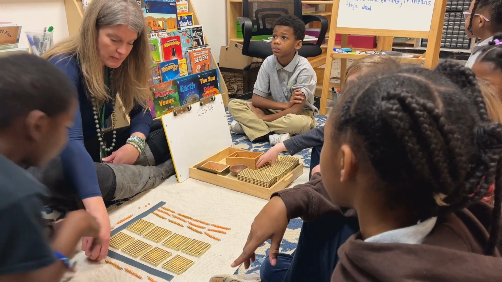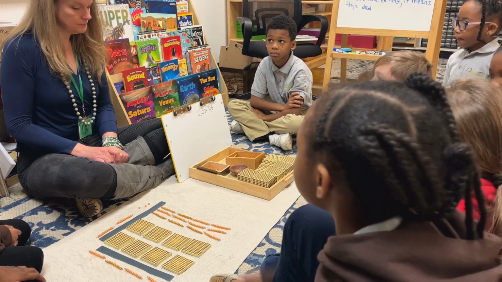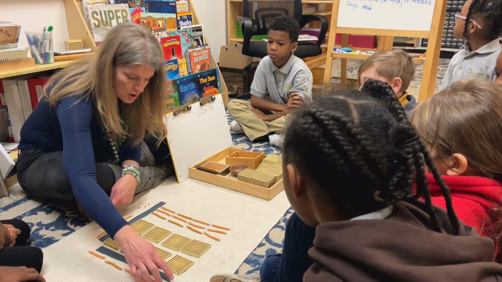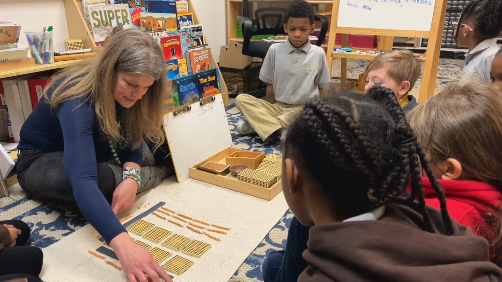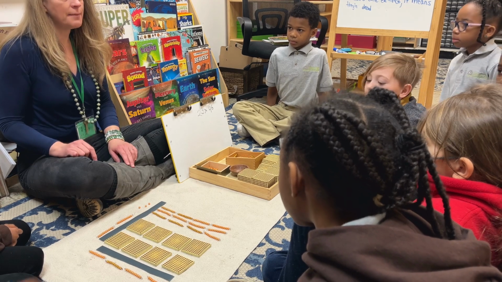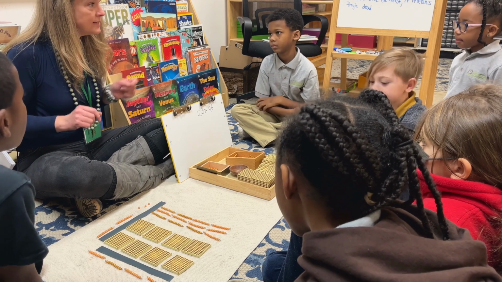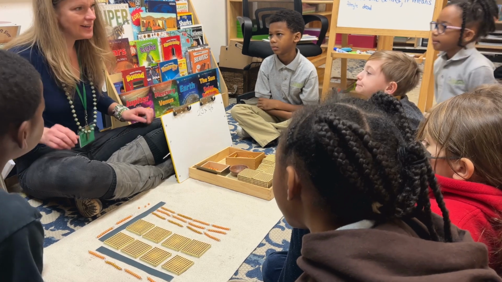Okay, wait. Now are we done? No. Now we look at this one. Look, I have 1 times 10. What's 1 times 10? 10. Look what we just did. Commutative property. 10 times 1 is 10. 1 times 10 is 10. Why?